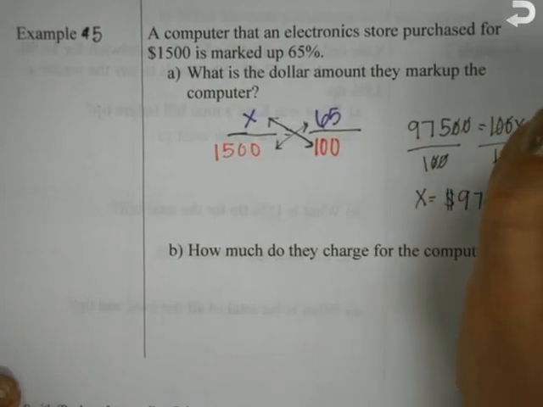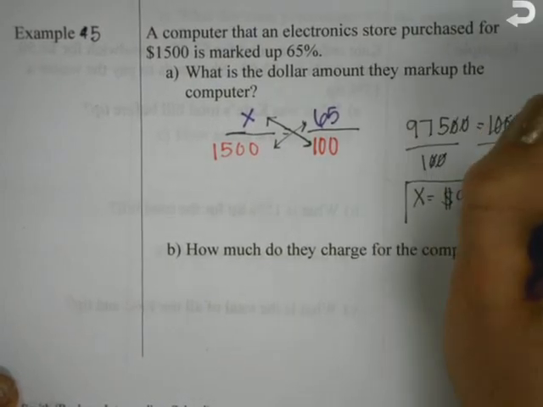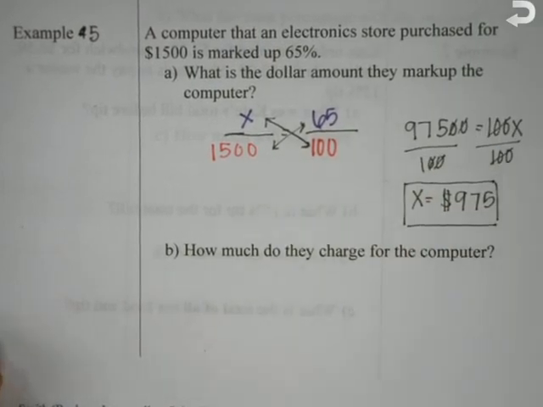You're getting ripped off. I'm just kidding.